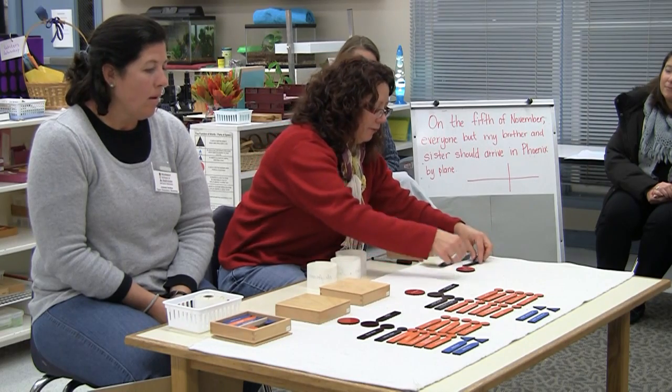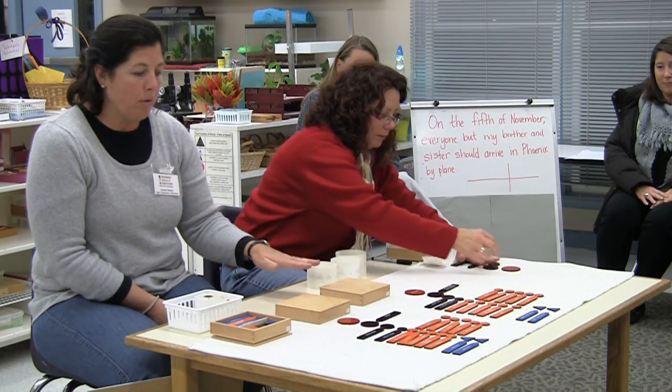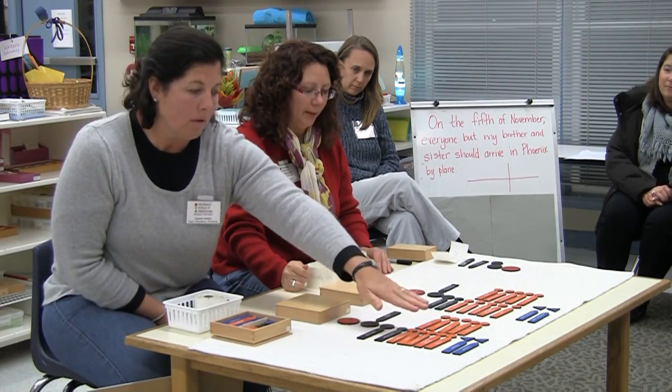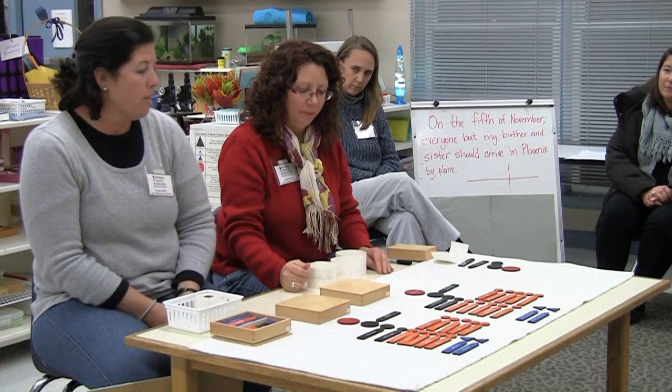Okay, so that's that first box. But the colors do go through. These are going to be our adverbs, which are orange, and then our adjectives, which are dark blue.